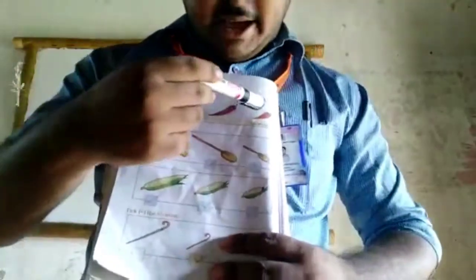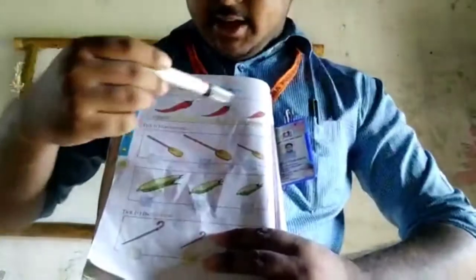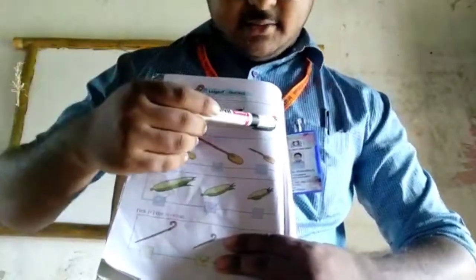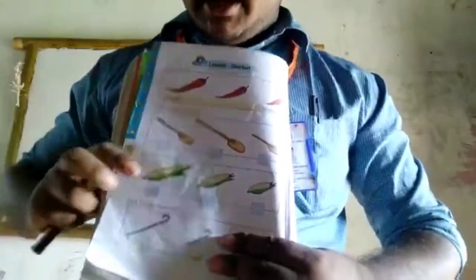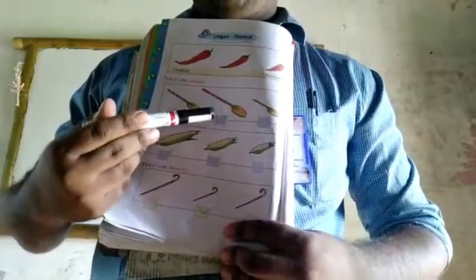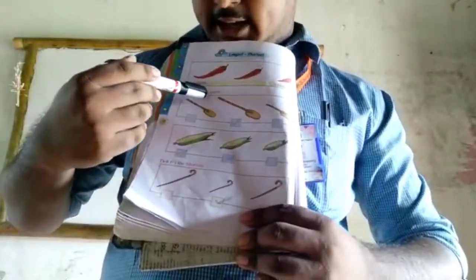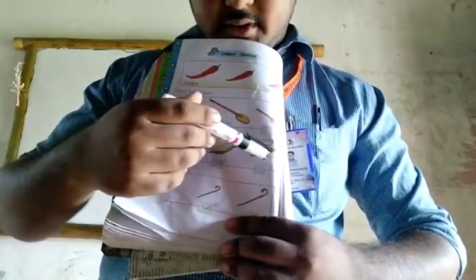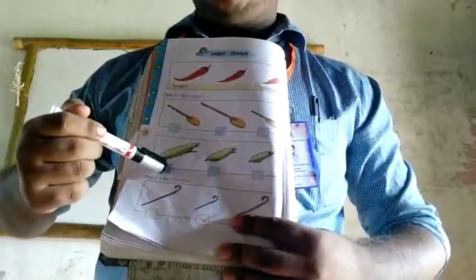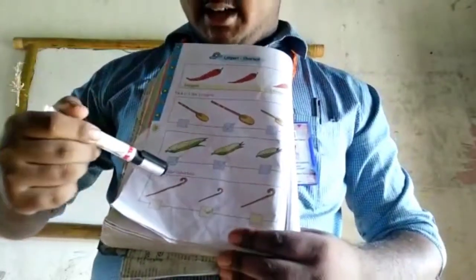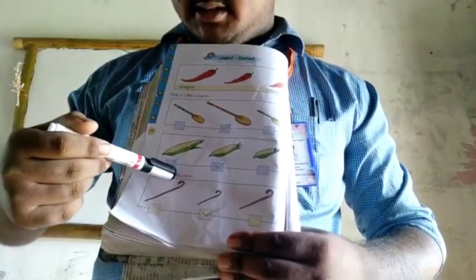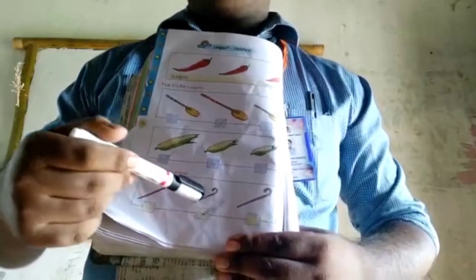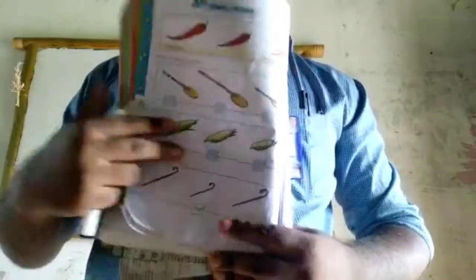See students, here are three objects, three red chilies, 1, 2 and 3. Between these three, this one is the longest and this one is the shortest object. The question is, take the longest. Which one is longest? This one. And here the question is, take the shortest. Which one is shortest? This one is the shortest object.